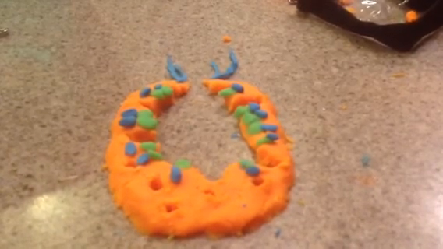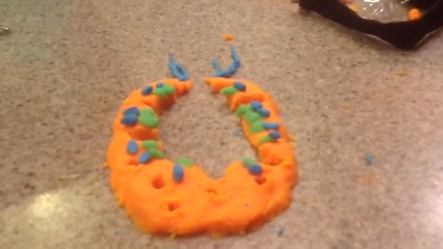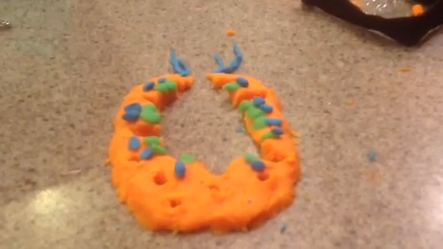a beautiful sponge, and that's all it is.